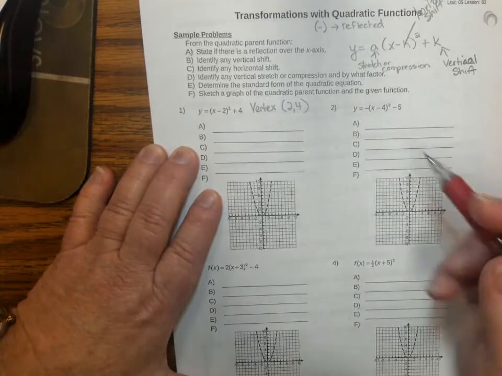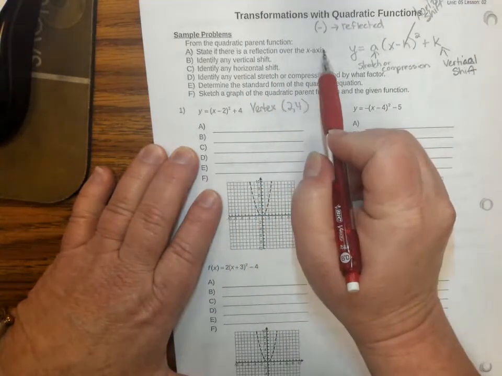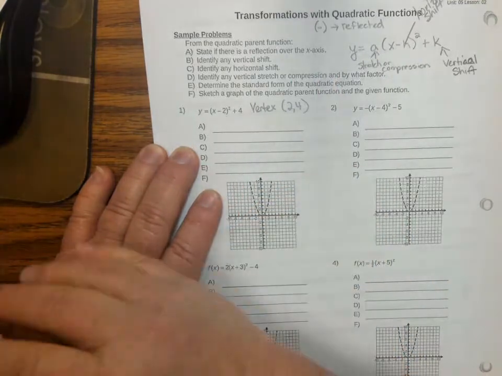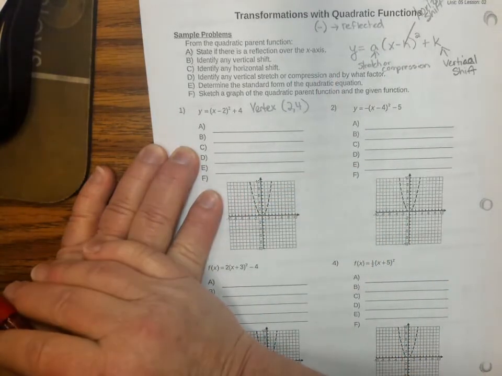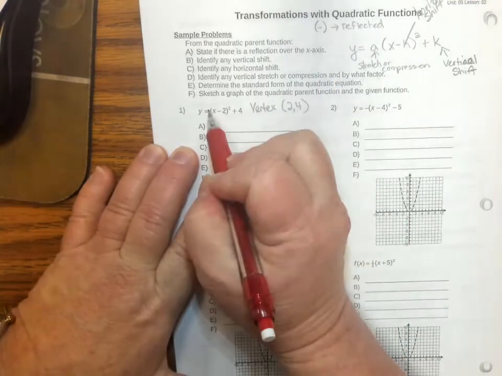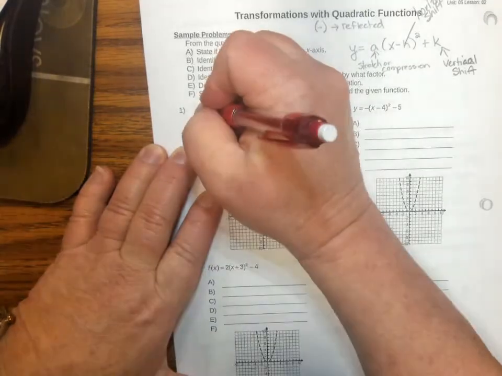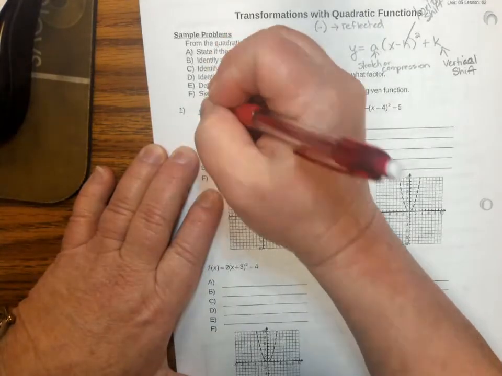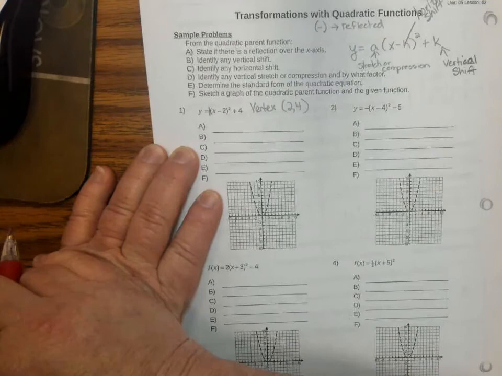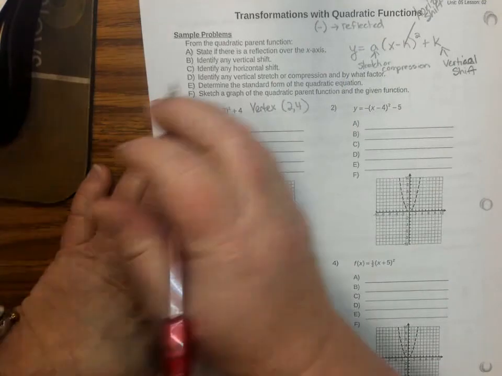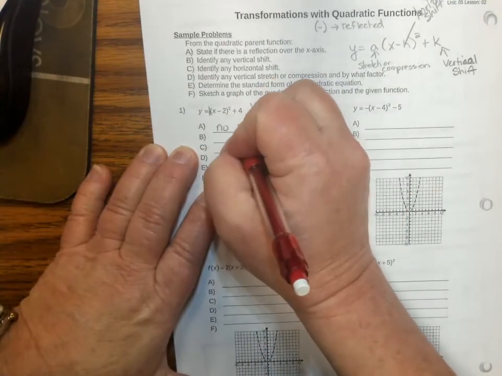It says, state if there's a reflection over the x-axis. Now, to be a reflection over the x-axis, what would I have to have? I'd have to have a negative sign out here. Remember, right now my a is 1 because there is no other number there. And it's positive. So I'm going to write no reflection.